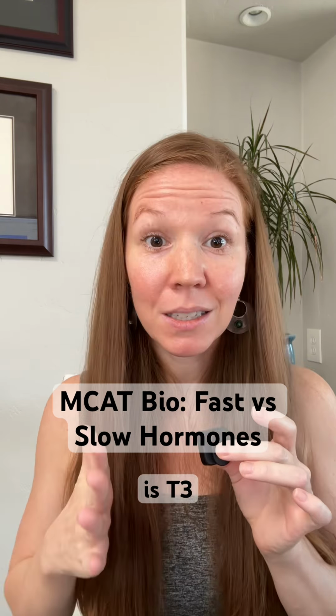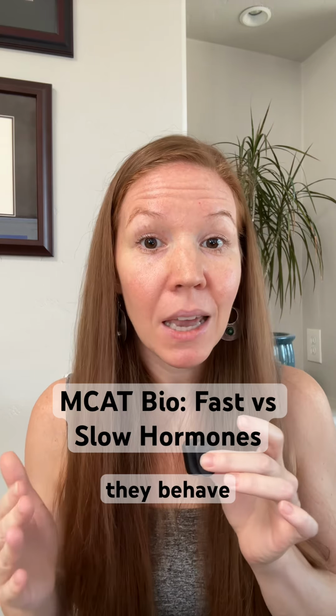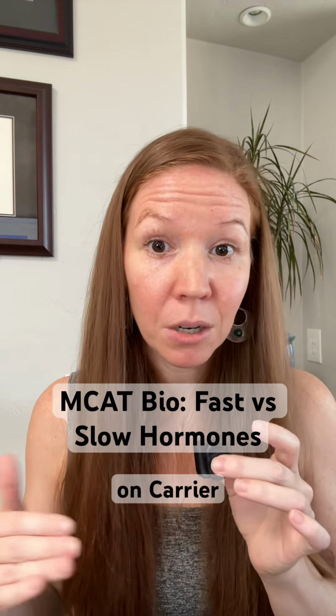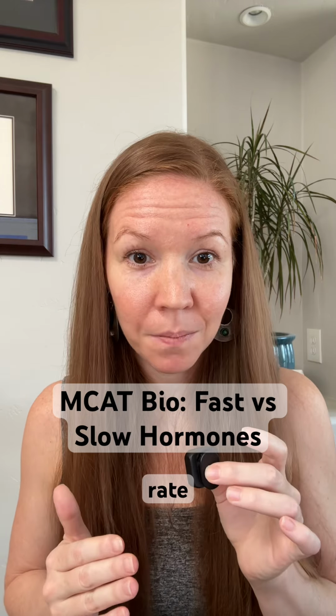The special case is T3 and T4. They're derived from tyrosine, but they behave like steroids. They use nuclear receptors, they ride on carrier proteins, and they slowly adjust things like basal metabolic rate.